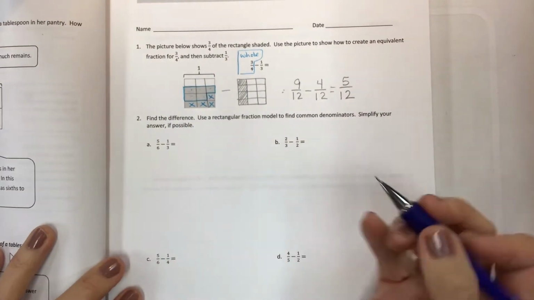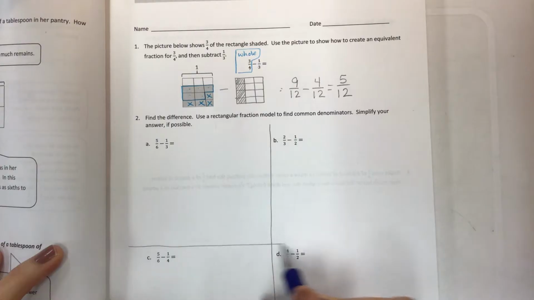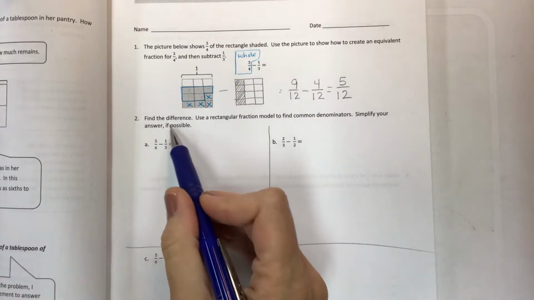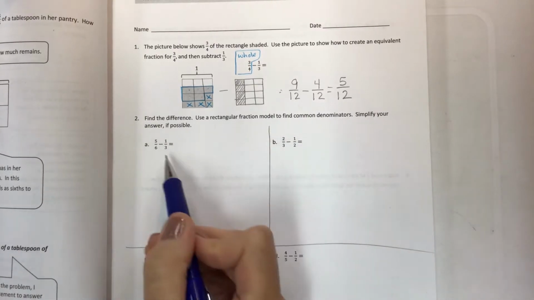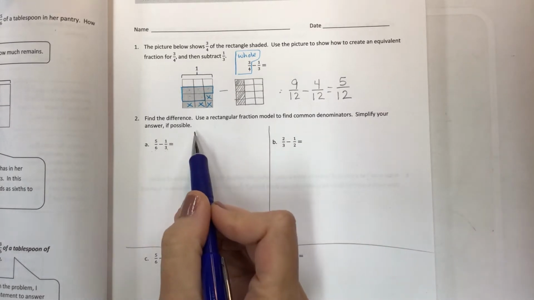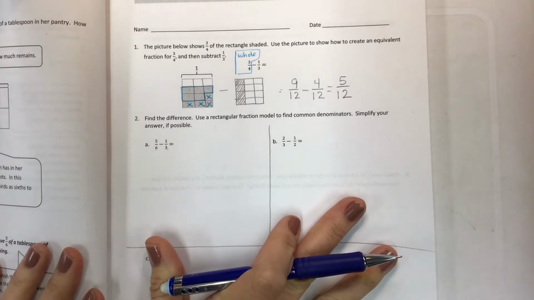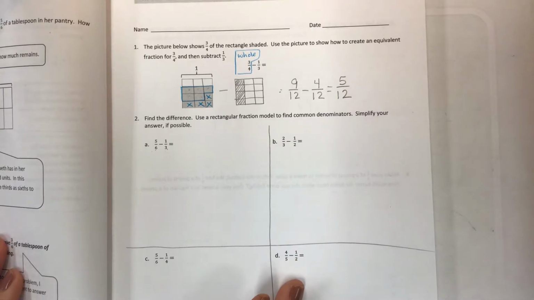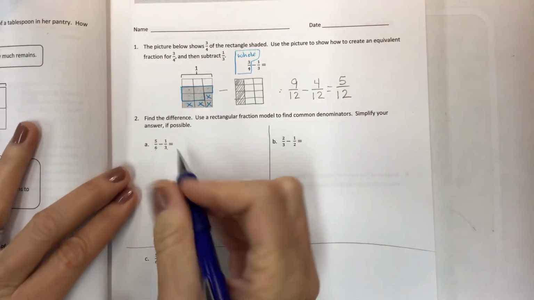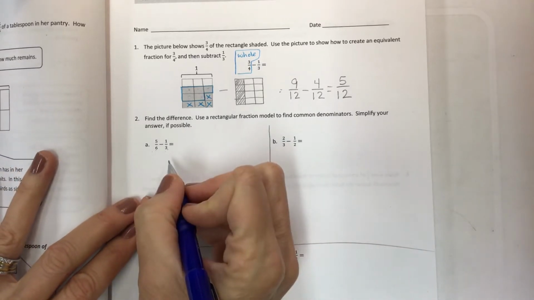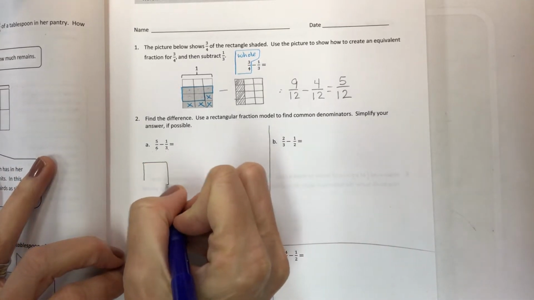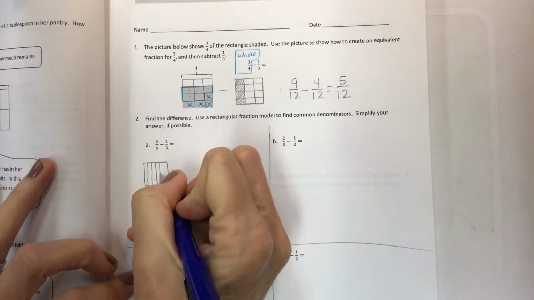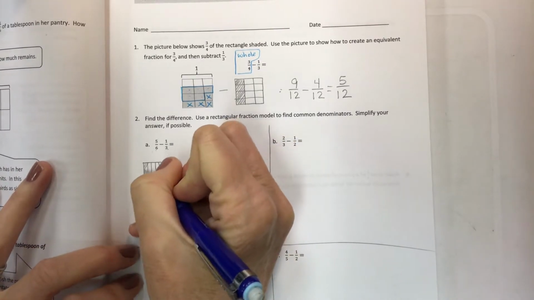Okay, so if we're going to find the difference of these, if you want to make a little section for yourself to keep your work neat, that is advisable. Find the difference. Use a rectangular fraction model to find the common denominator since we have different numbers. Simplify your answer if possible. Now I showed you on the problem set video, if you go watch that one, how to make models that are so much easier than what the book gives you. So for consistency with the book, I'll show you the 18, and then I'll try to show you real quick how to do a simple model. So we have 5/6, cut it in half, and then 3 on the left and 3 on the right, and 5 of them are shaded.